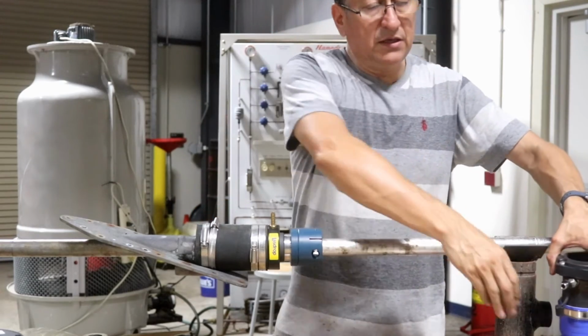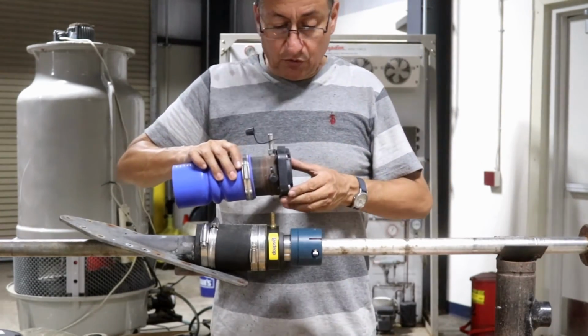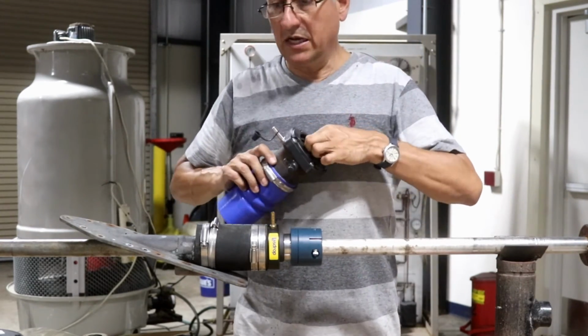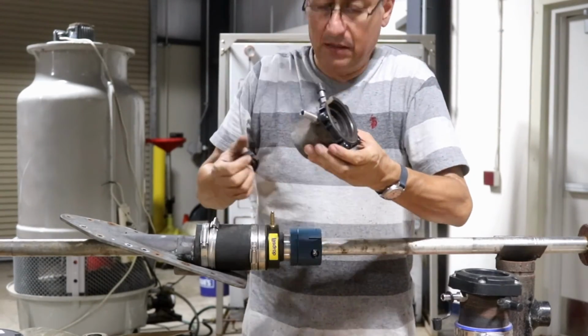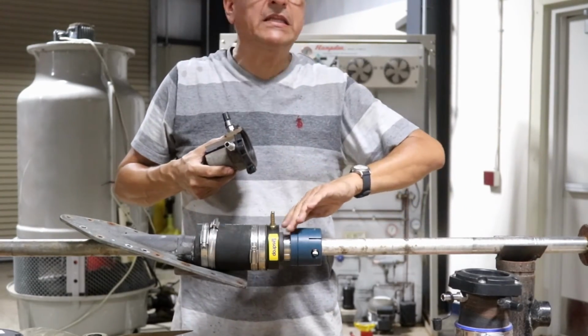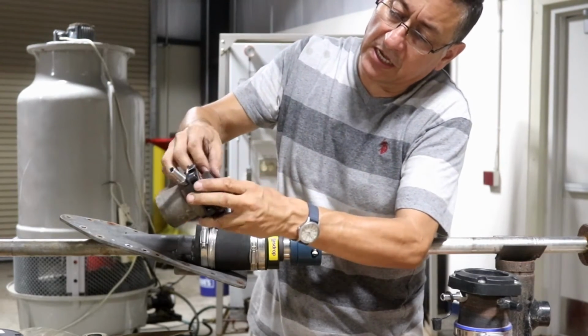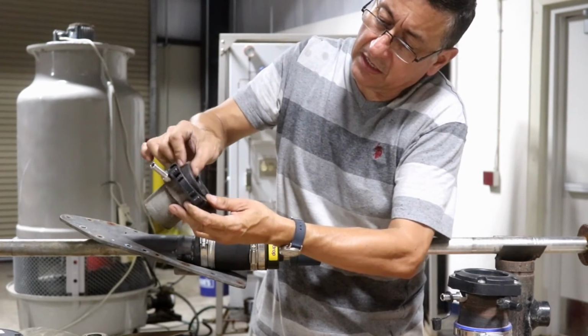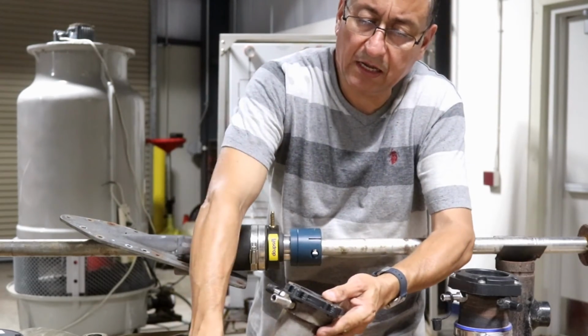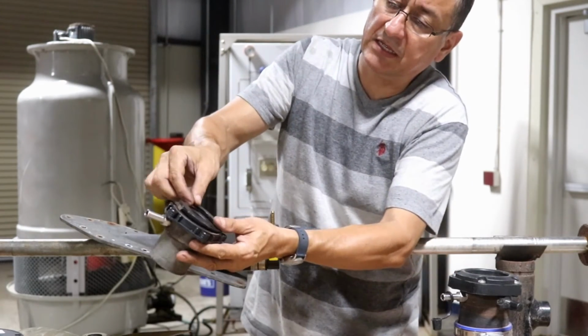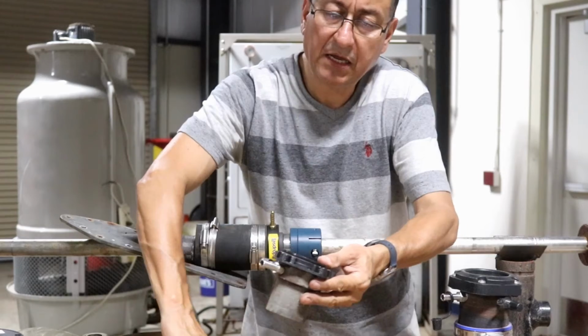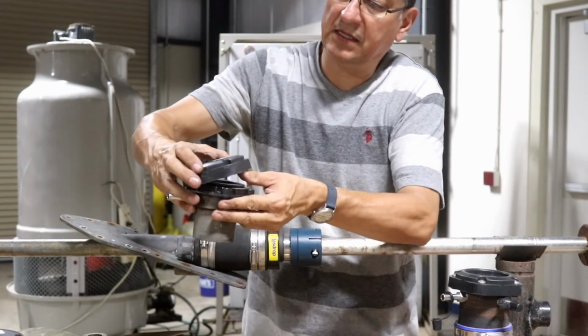And the other one is similar to this one, but with lip seals. The lip seals is that one. Similar to this one, no metallic collar, only lip seals. And the lip seal is located here. It's located over there. After that, the collar, and after that, the cover.